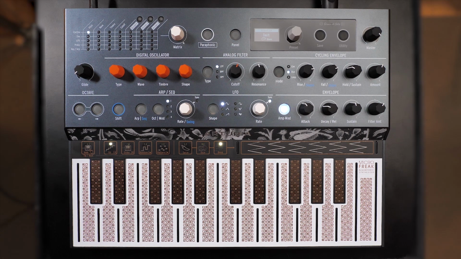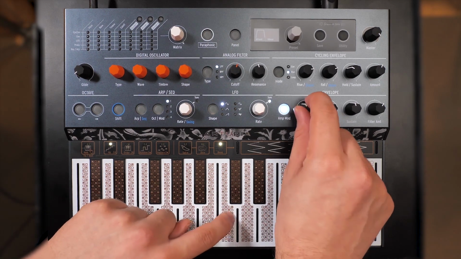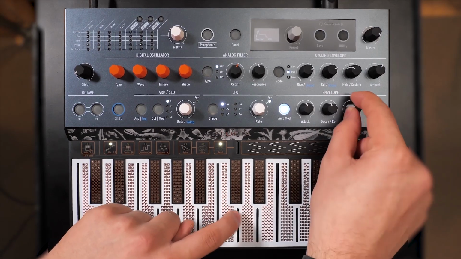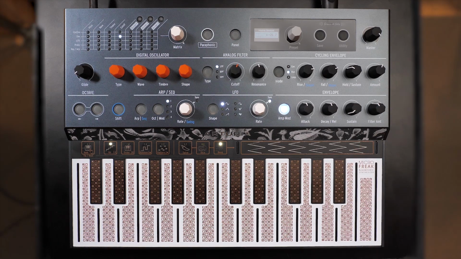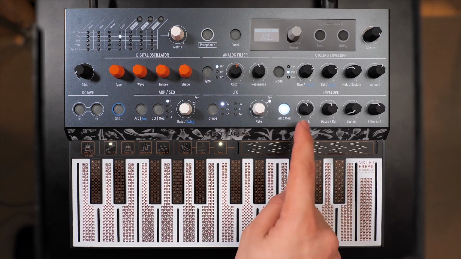Below this we have our standard envelope, which we can view using the display. We have attack, decay, sustain, and release. The amp mod button towards the left of the envelope controls the VCA volume using the envelope.